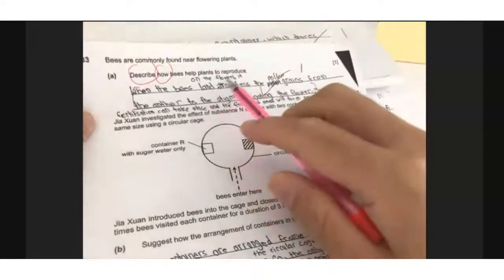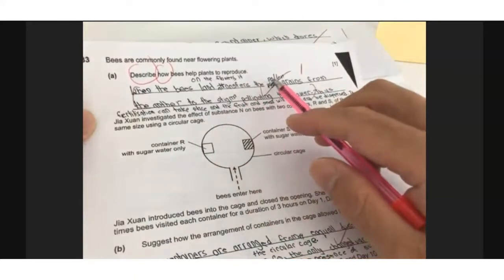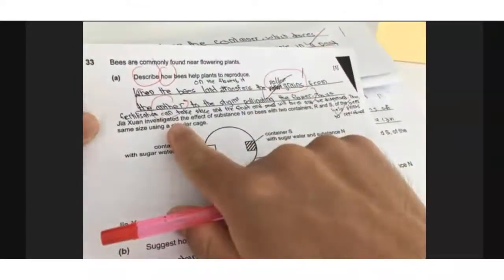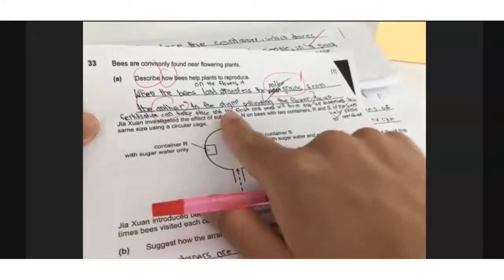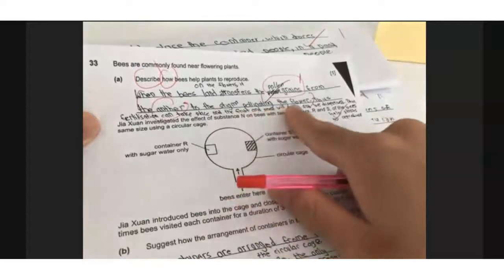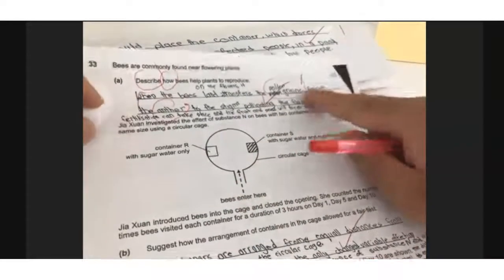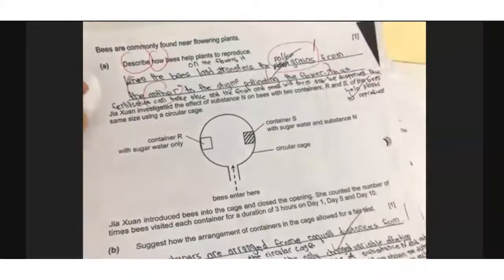So bee lands on flower, transfer the pollen grains from the anther. So a few key terms here. Pollen grains from the anther, the male part that produces the pollen grains, to the stigma, pollinating the flower. That, alright, is enough for 1 mark. Alright, so I bracketed the part to get the 1 mark.